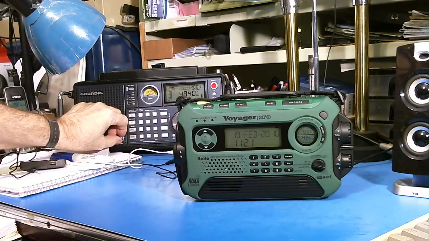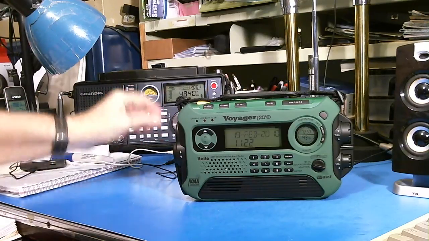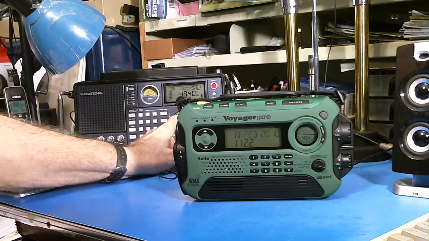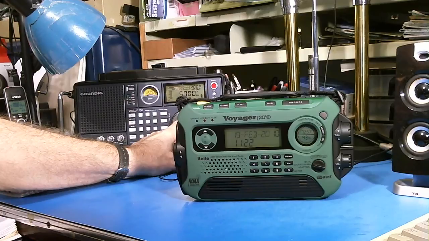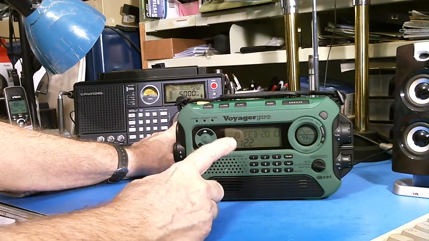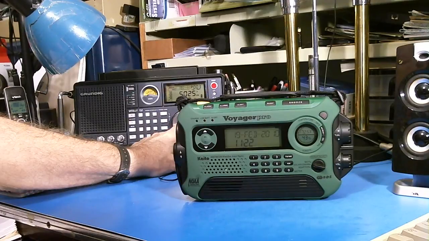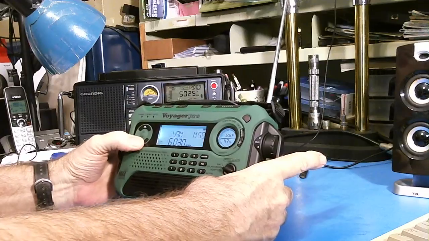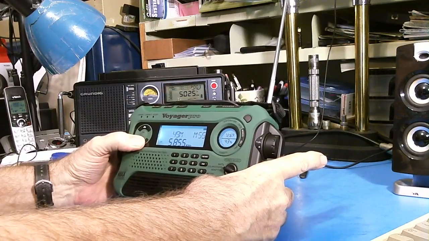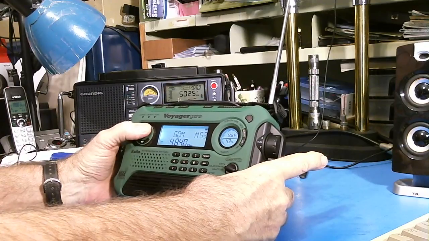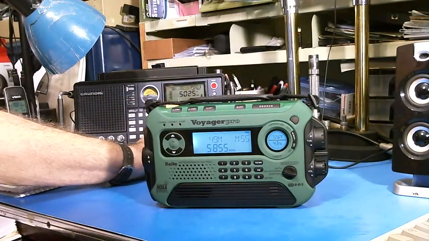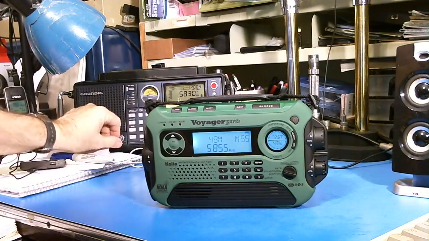Okay, there's 4.840, loud and clear, which is what this found, but it was pretty weak. Okay, there's WWV. This one also found it, again, pretty weak. 5.025. I don't think this one found that. Let me scan back through these. Oops, I went too far. Nope, the next one it found was 5.8. Let's see what it found next. 5.830.